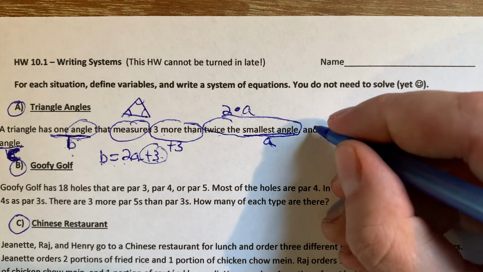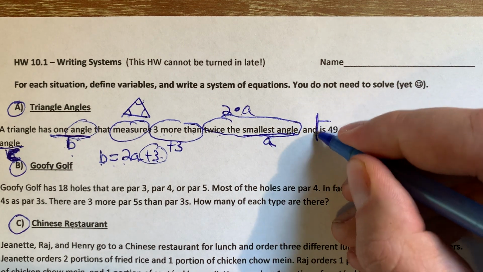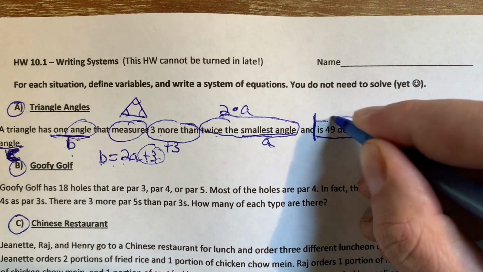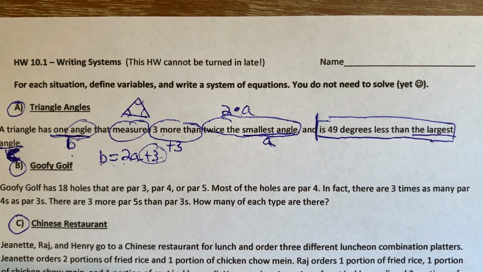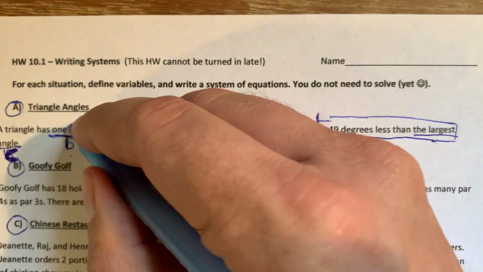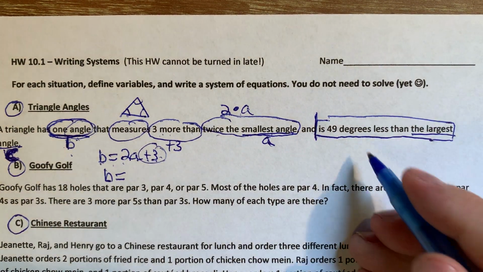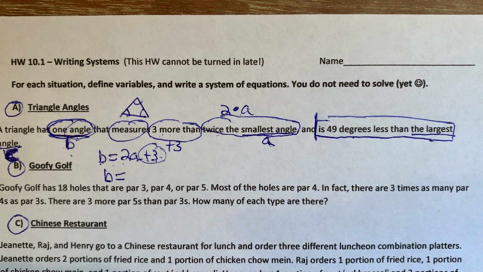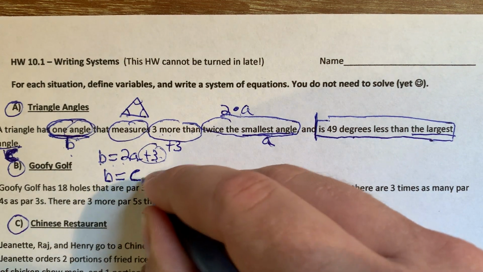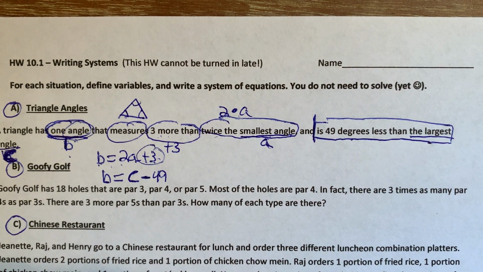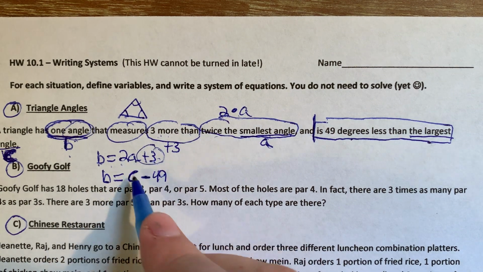Okay. And here's a new one. It is 49 degrees less than the largest. So again, it's talking about the same angle. This one angle is 49 degrees less than the largest angle. So the largest angle we said was C, and it's 49 less than that, and that's B. So these are the 2 equations that are said here, but this is 3 variables. 1, 2, 3. This is only 2 equations.